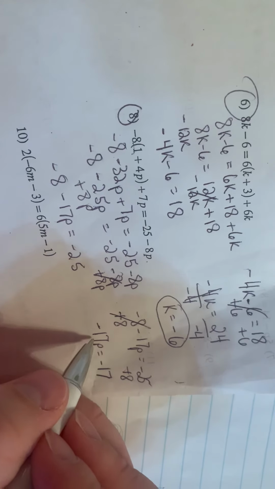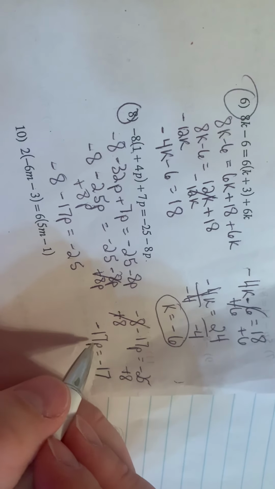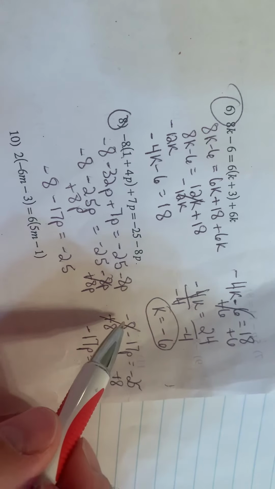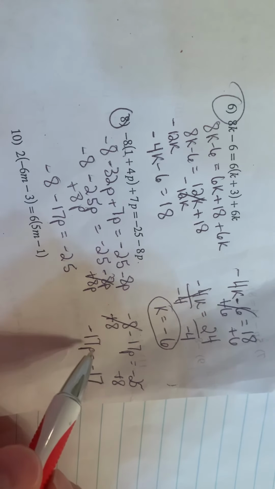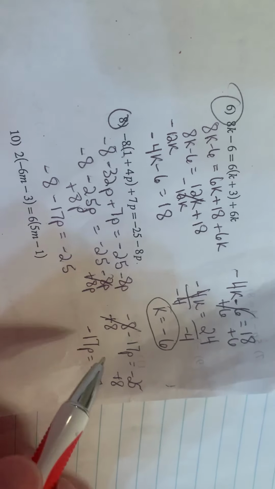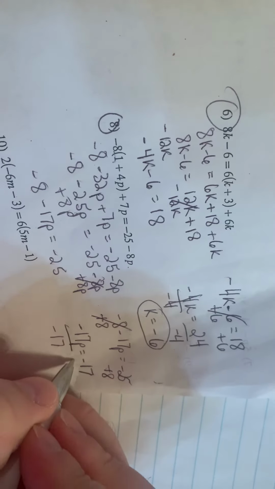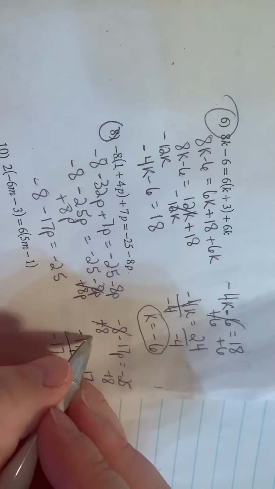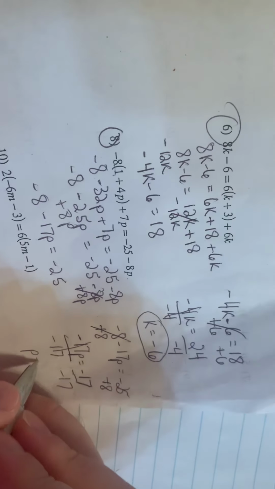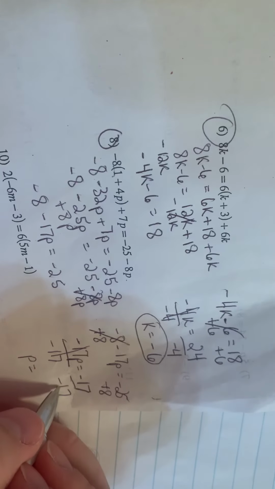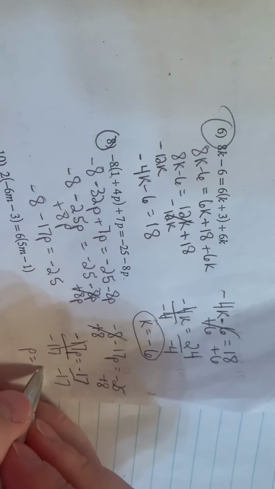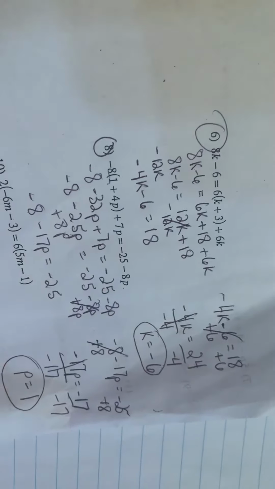Now, remember, we're not adding these together. See, here we've got a sign in between, that's why we added it. Here, they're right next to each other, so it's multiplication, so the opposite is division. Okay, that's going to become 1. And then over here, a negative divided by a negative is positive. 17 divided by 17 is 1. So my answer is 1.